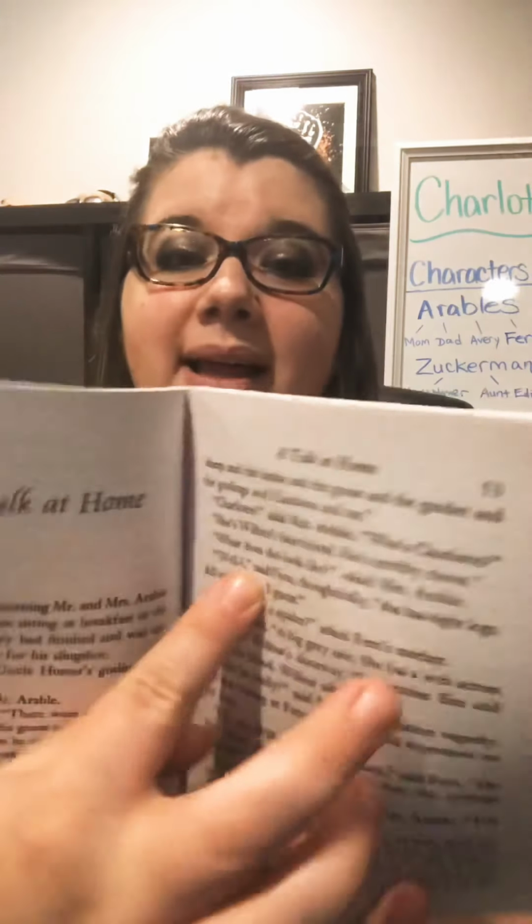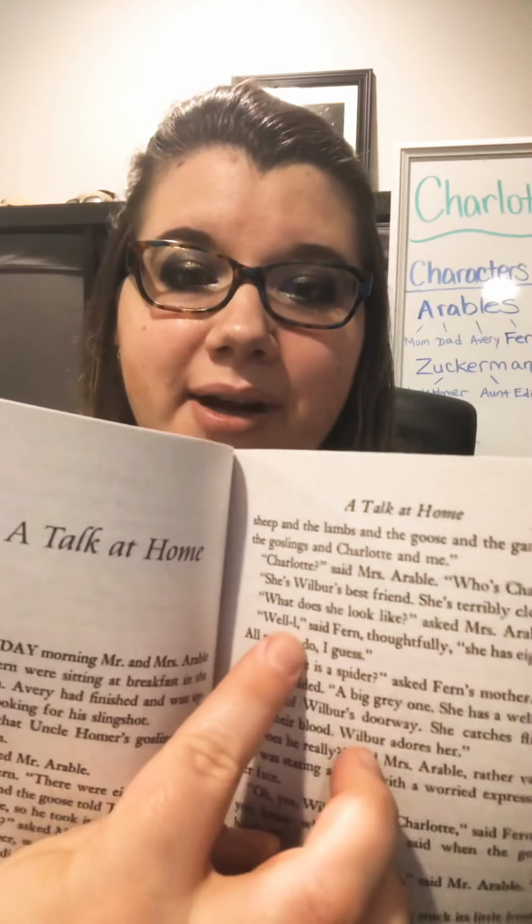See how "well" has more L's than it should right here? That's because instead of just going well, she's going well, kind of like how we draw out our words sometimes. That's what the author is doing there.